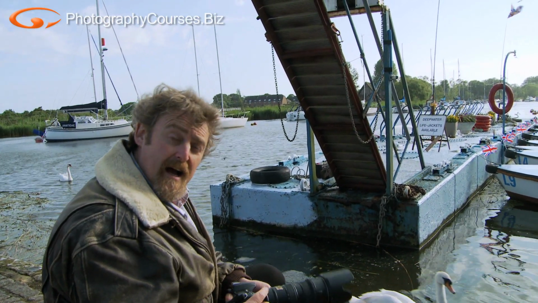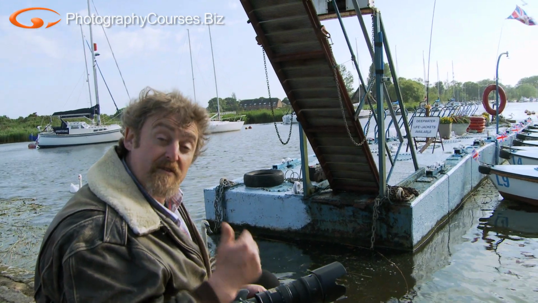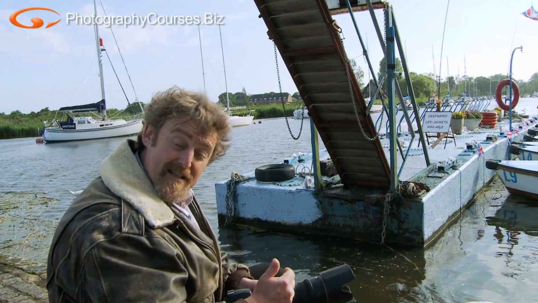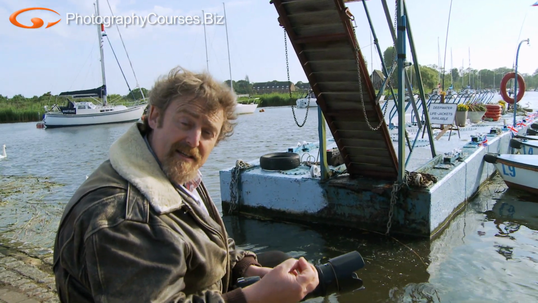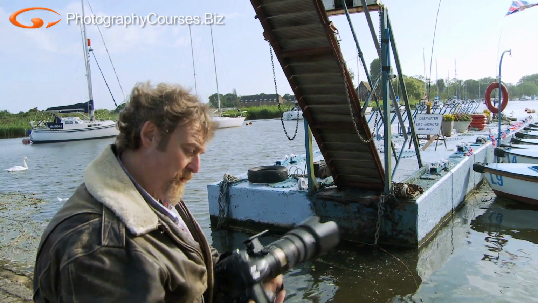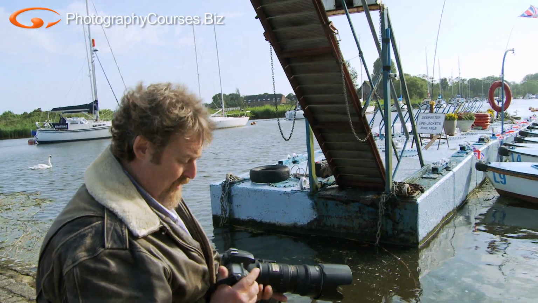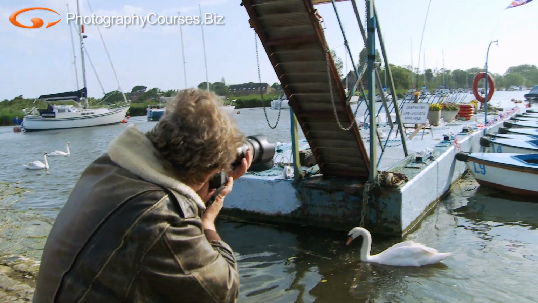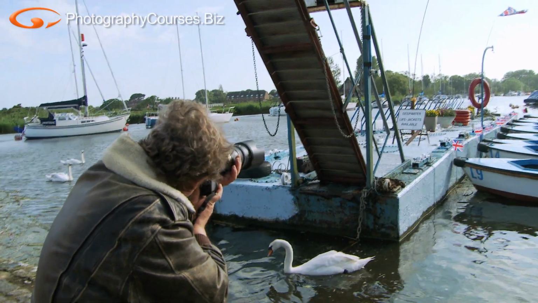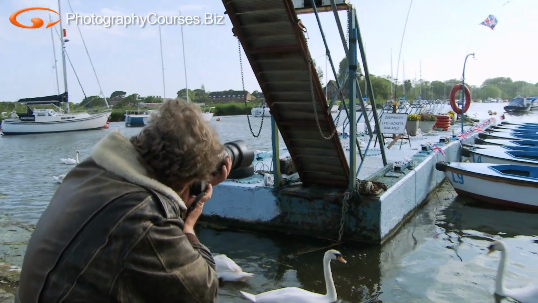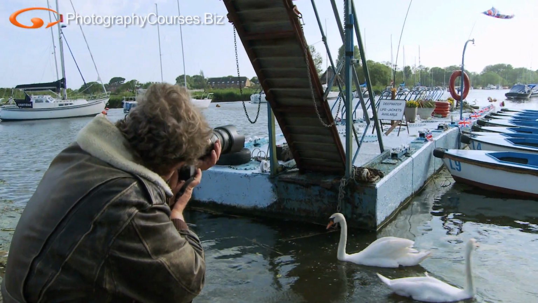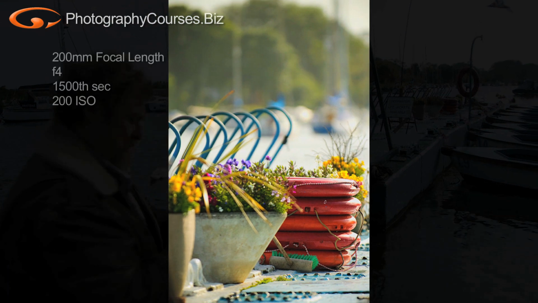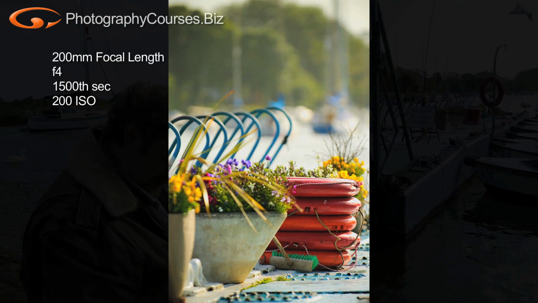If it had been dark, I would have had to have made sure that my shutter speed was faster than a 200th of a second. Because my lens is set to 200 millimeters, I'm going to need a 200th of a second to ensure I don't get camera shake, any wobble whilst I'm taking the picture. But as it happens, with my lens set at f4, which isn't quite my widest aperture, but there you go, I'm going to focus on the life buoys. I've got a 1,500th of a second with the shot composed, so that's pretty cool. Let's just, oh, it's windy, squeeze off a shot. And there you go. So that's what I was looking at.